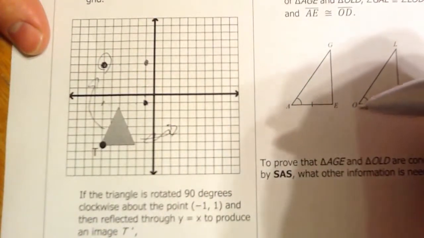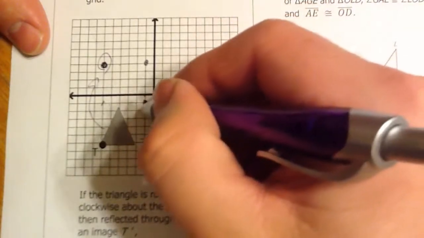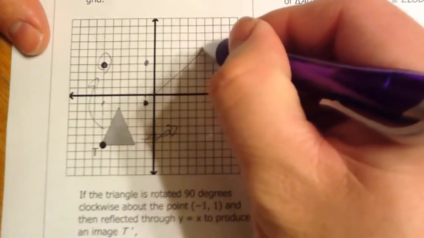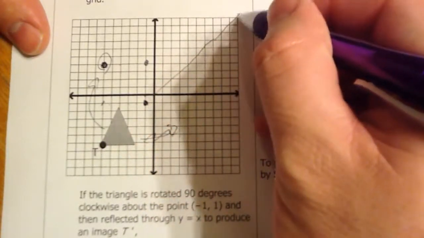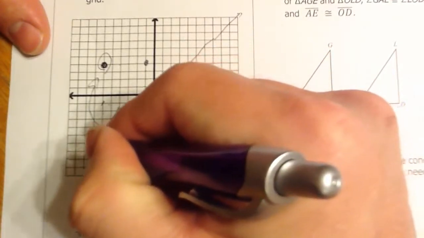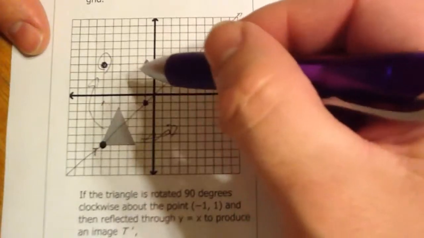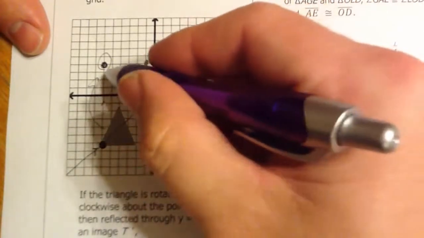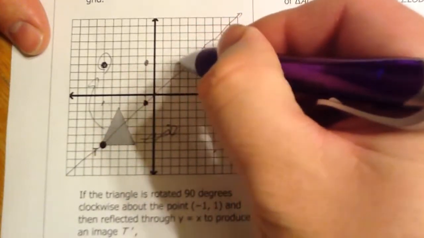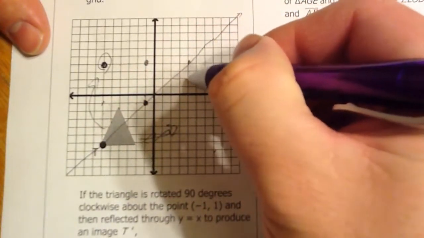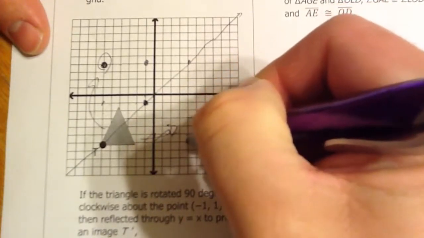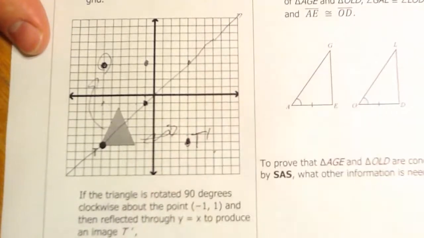And then it's reflected through y equals x. So y equals x, remember, is this imaginary line that goes through our graph, kind of like this. Alright, so if it's reflected over this line, one more count, 1, 2, 3, 4, 5, 6, 7, 8, 9, 10, and then 1, 2, 3, 4, 5, 6, 7, 8, 9, 10. So my T is going to be at that location.